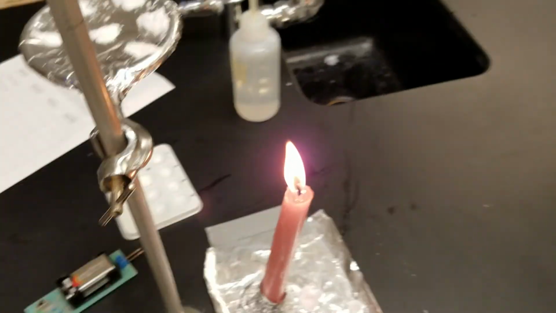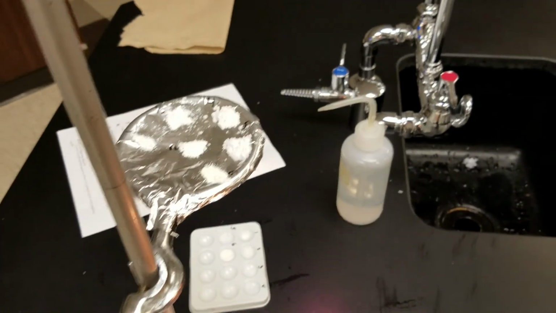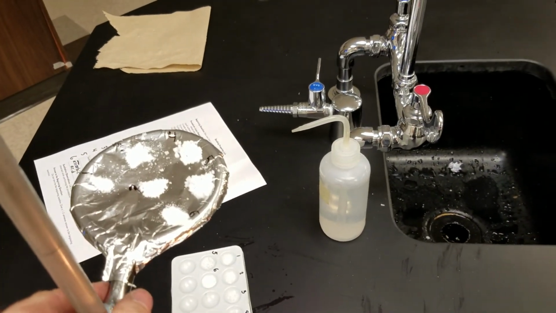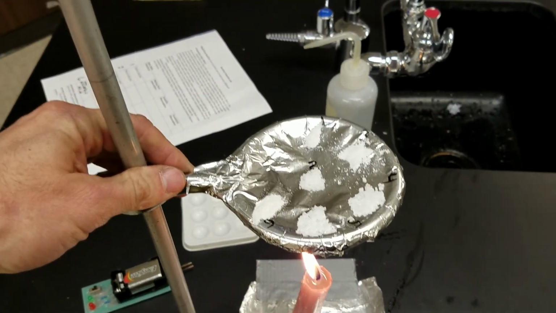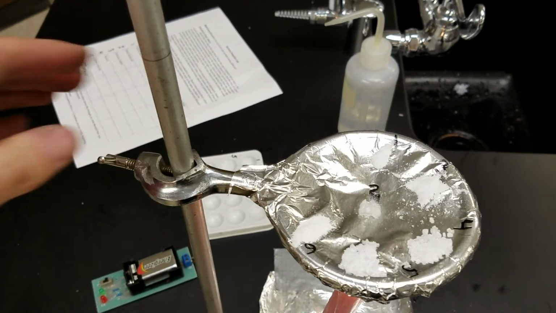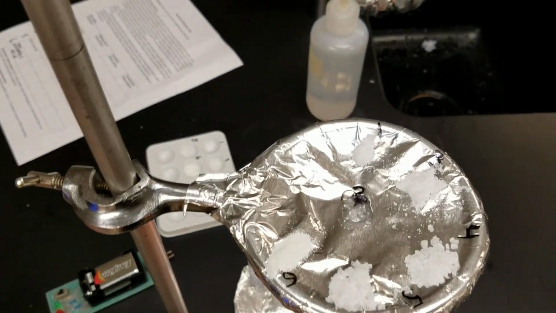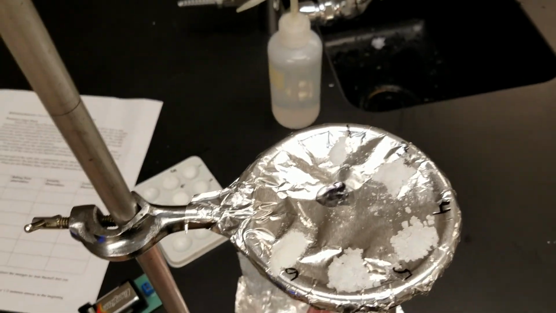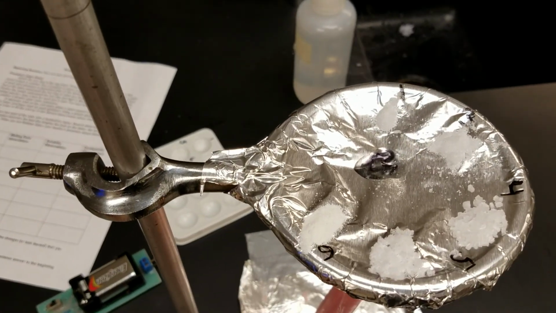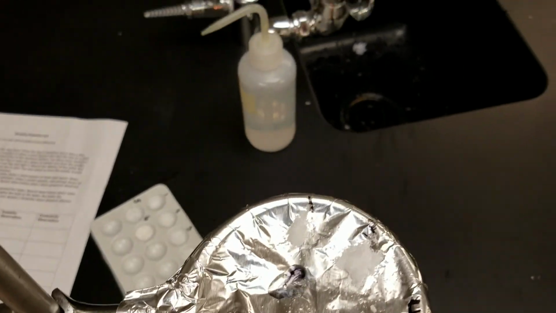So let's go ahead and get started. I'm going to move my platform right over this candle. And right off the bat, we're seeing that number 2, which is phenyl salicylate, quickly melts and bubbles.